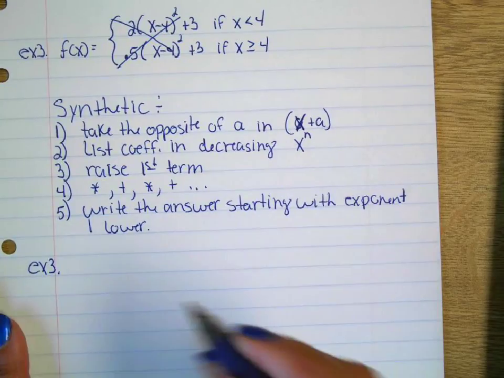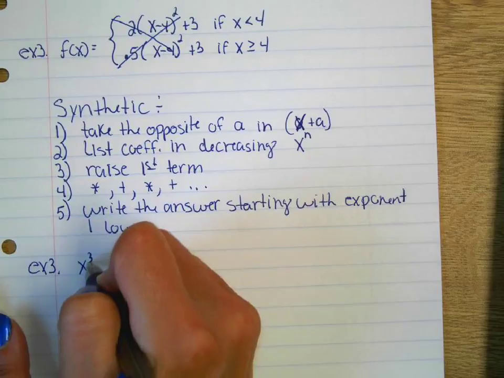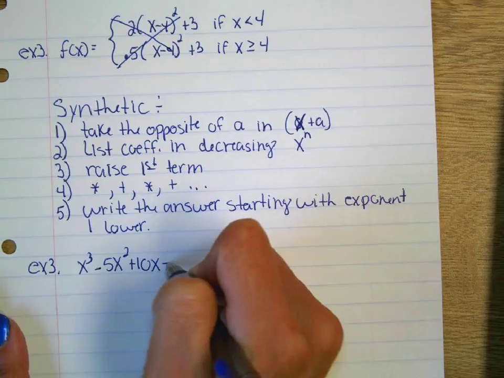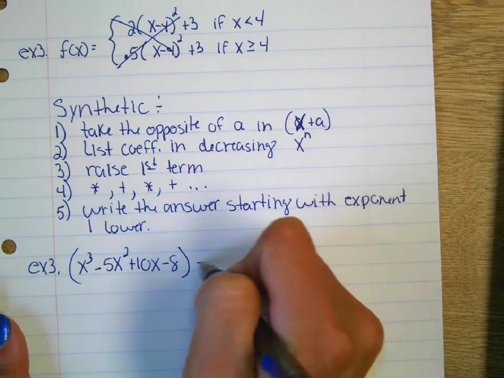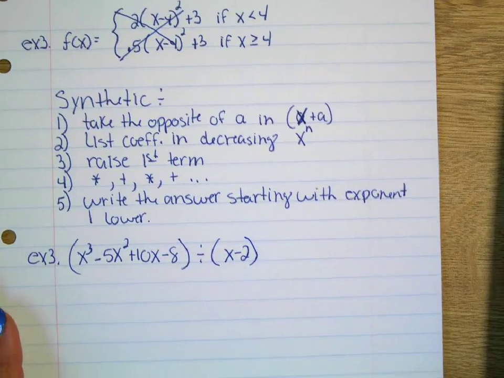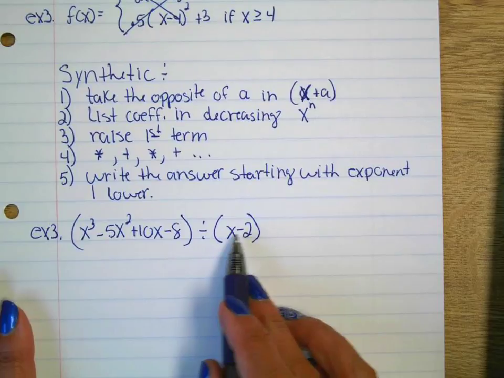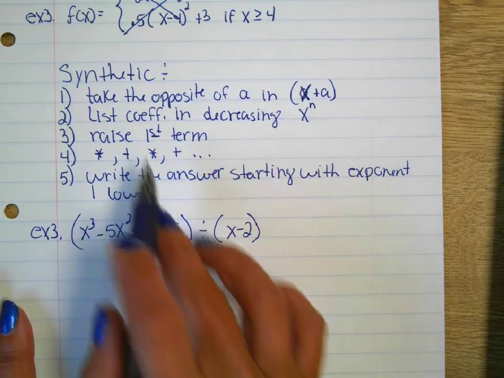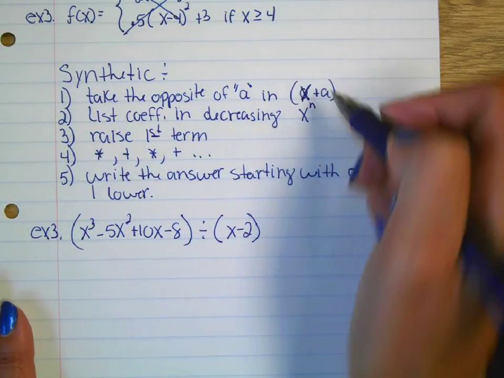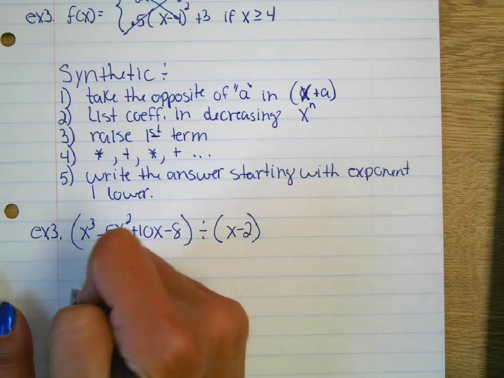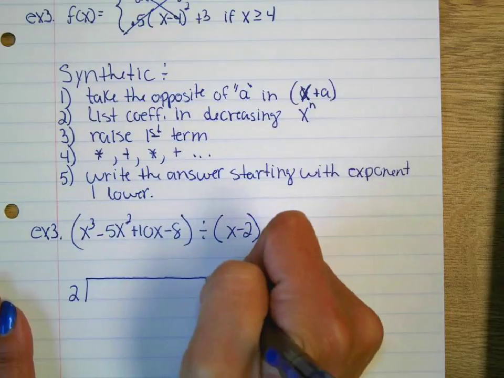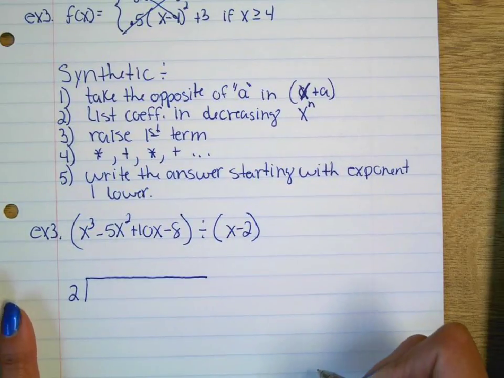Now this will be example 3. Let's go x cubed minus 5x squared plus 10x minus 8. And if we wanted to divide that by the binomial x minus 2, okay, we can do this synthetically. This is our x minus a term or x plus a term. And the first thing I ask you to do is take the opposite of a in the x plus a term. So the opposite of negative 2 is positive 2. What we're doing is setting up our Gazinda. That's our division. Gazinda goes into.